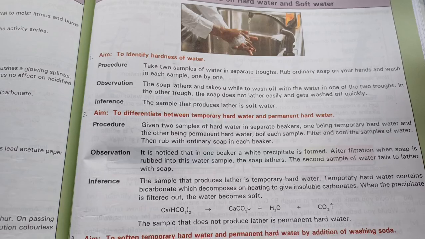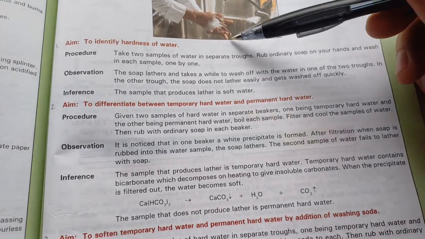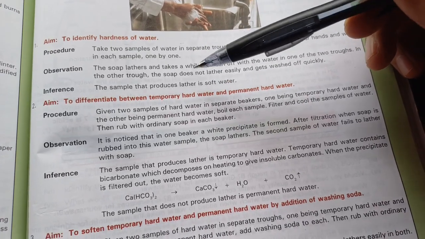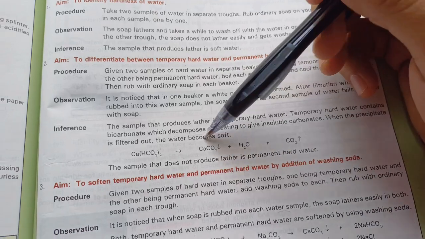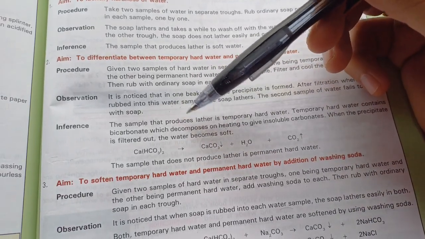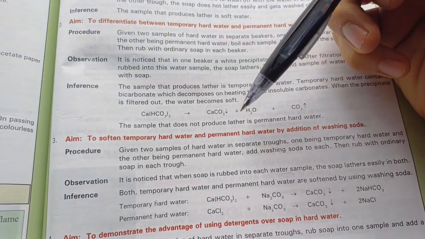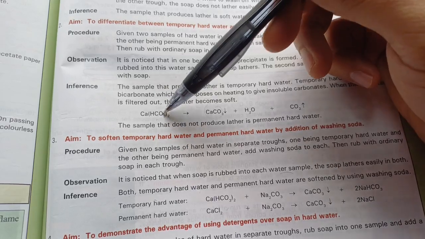Hard water, soft water is the same as what we studied in the water chapter. If it doesn't lather with soap, it is hard water because of salts. If it has bicarbonates, it's temporary hard water. When you heat it, you get carbonate precipitate. You can filter it out, throw it away, and now that water will lather. But if it is because of chlorides and sulfates of calcium and magnesium, it's permanent hard water. That cannot be removed by just heating it. Whereas temporary hardness can be removed by heating it because it decomposes.